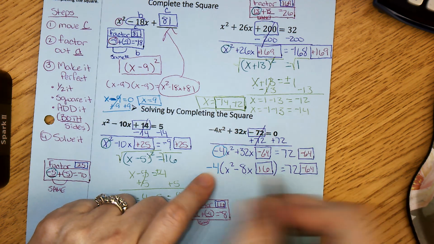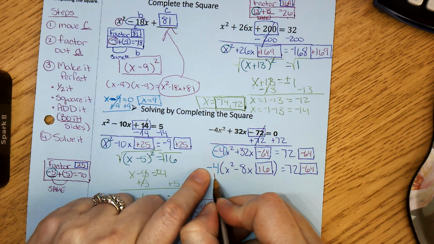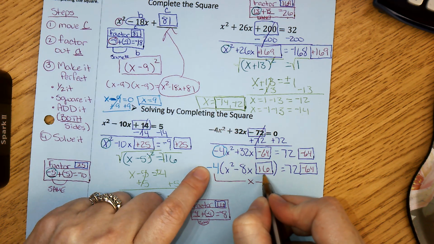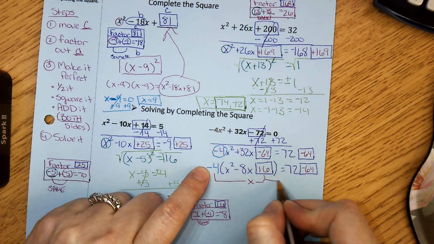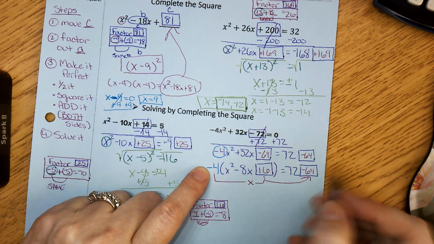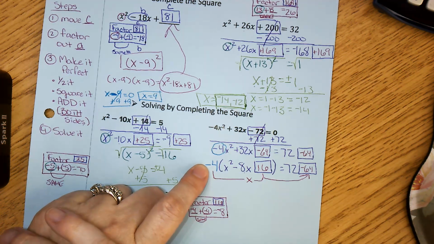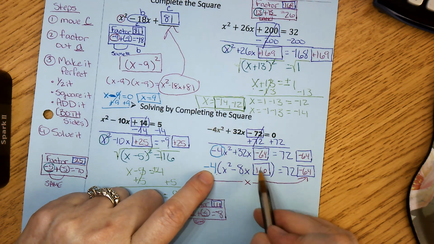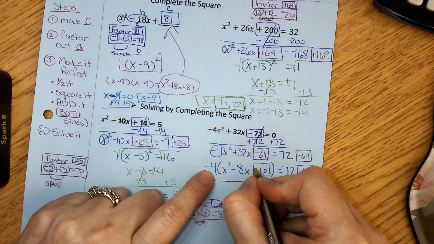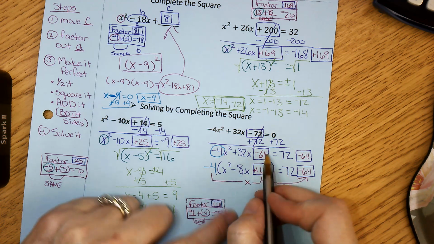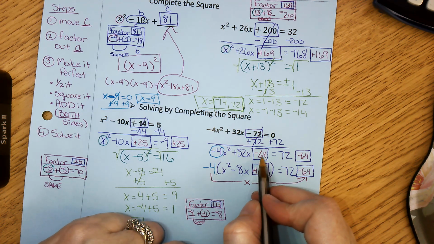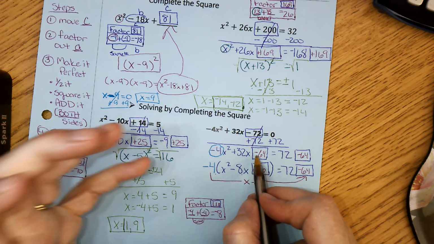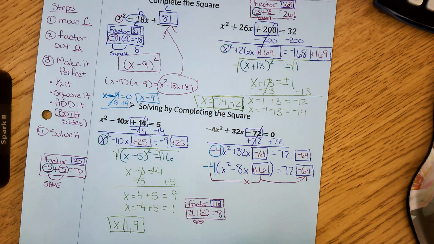Because you have to take what you factored out, multiply it by what's left in to get to what goes in this box. Negative 4 times positive 16 equals a negative 64. You have to add on the right the full amount of what you have on the left. Okay?